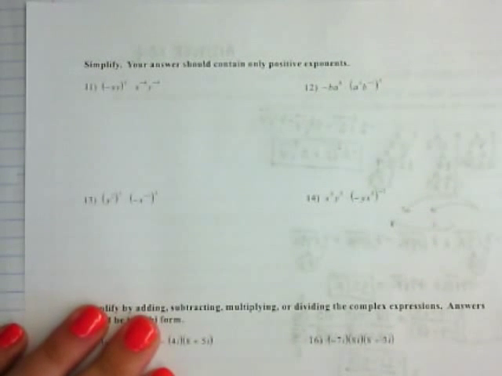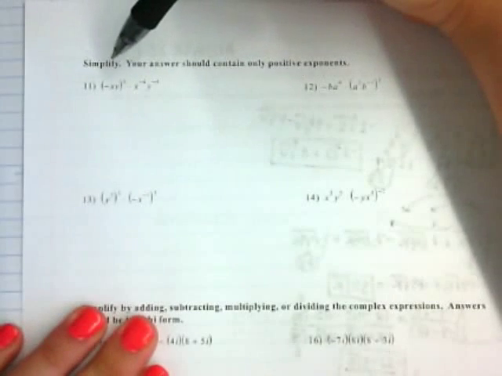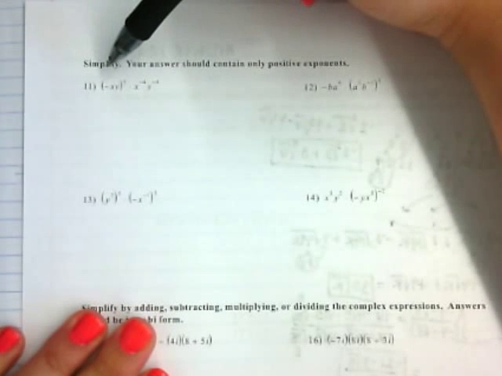And again, sorry for the terrible focusing. Y'all know the drill. It's just this camera, but you guys have the sheet in front of you.